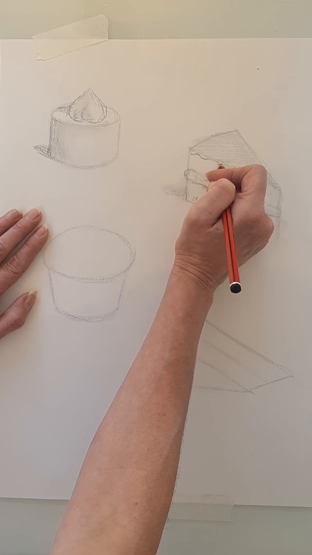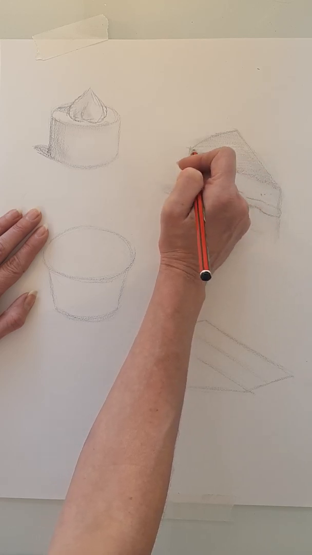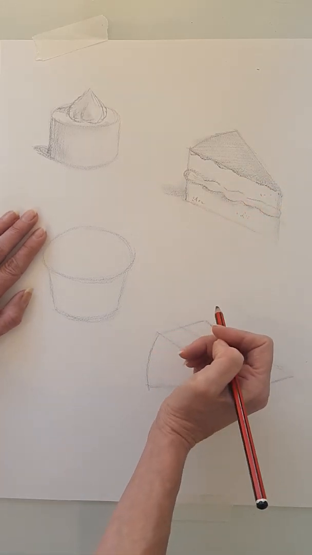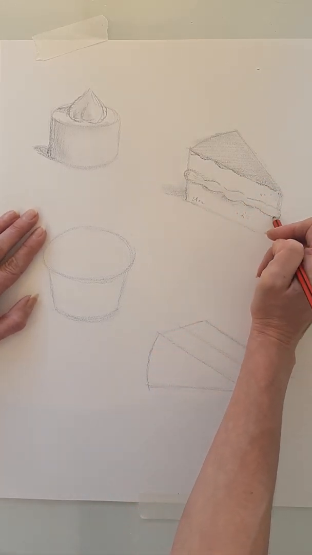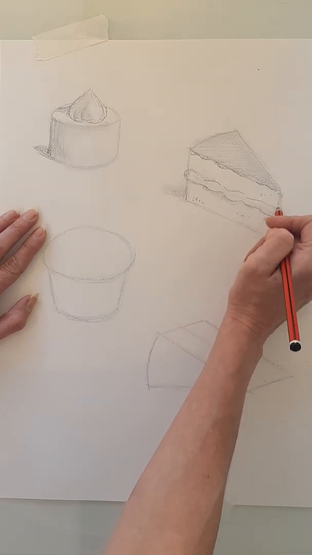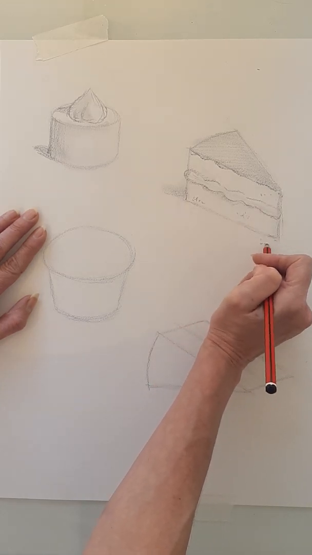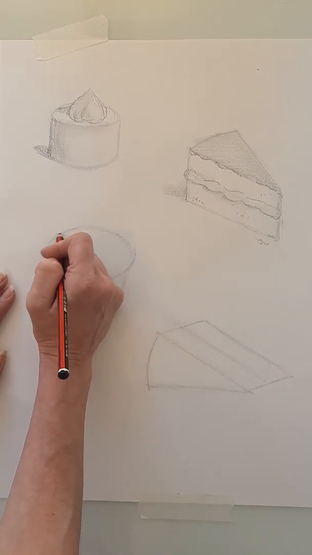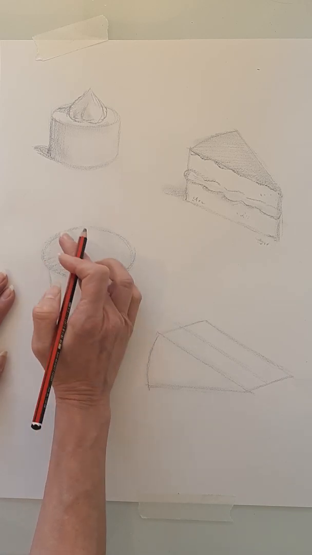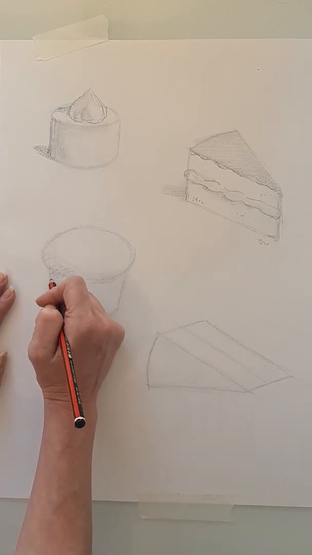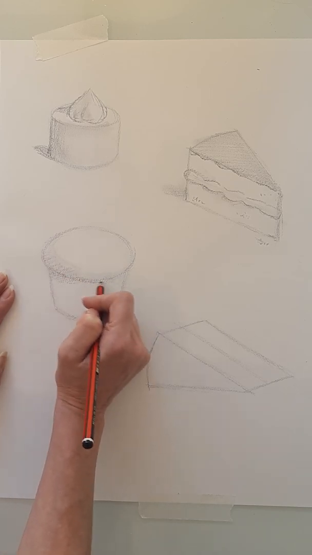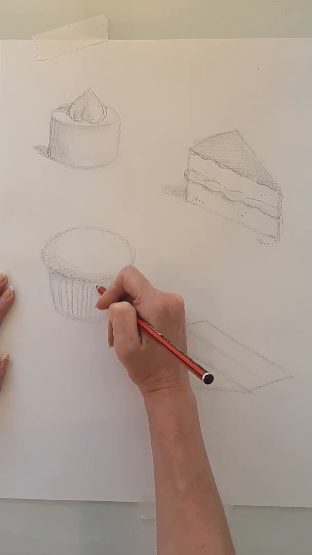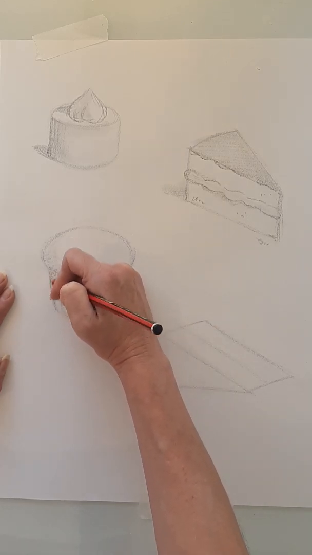Let's make the icing look like it's dripping down a little bit. And just make sure all your lines are strong enough. That might need strengthening there. A few little crumbs. Let's move on to this one. Again, we want a sense of form, so there'll be some nice dark areas building up around here and underneath, under there. And we're familiar with that sort of concertina pattern that you see around a cupcake.